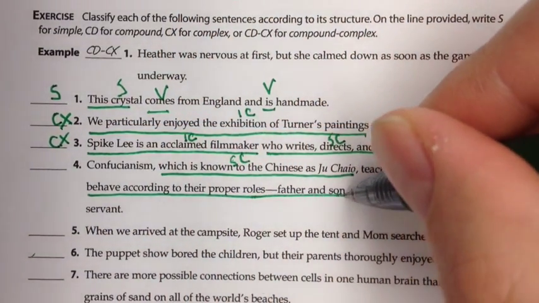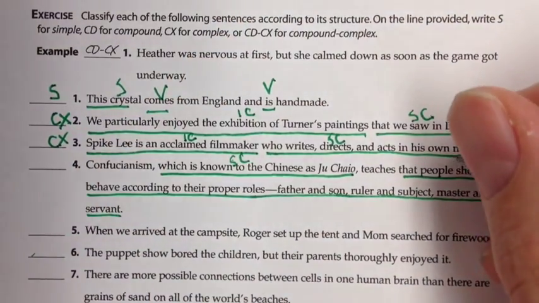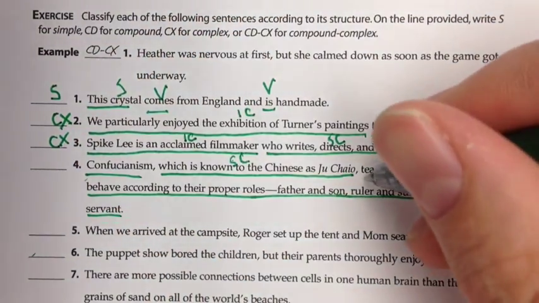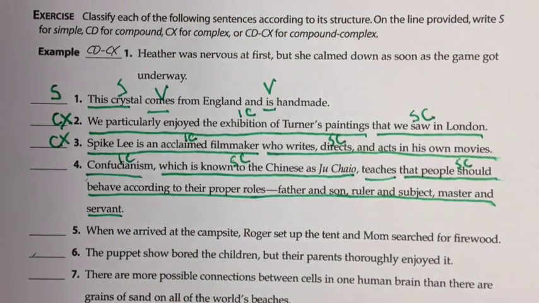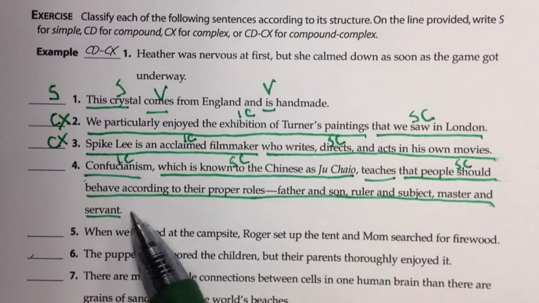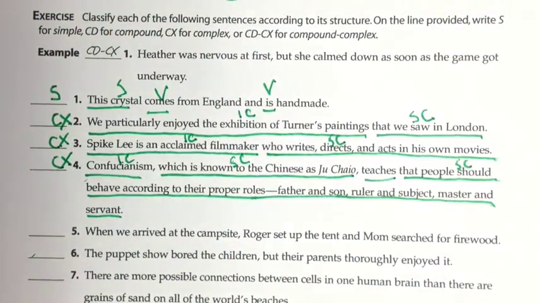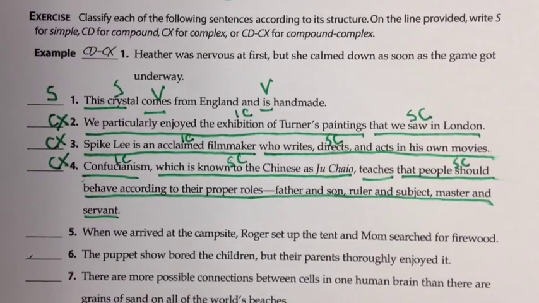Father and son, ruler and subject, master and servant. All of that is part of this subordinate clause. The independent clause, by the way, is Confucianism teaches. And this is our independent clause. So in this sentence we have 2 subordinate clauses and 1 independent clause. That means that this is complex. Now it's really tempting for you to say that this is a compound complex sentence because it's very long, but actually this is just one complex sentence.